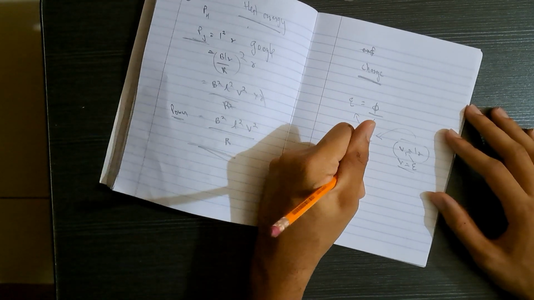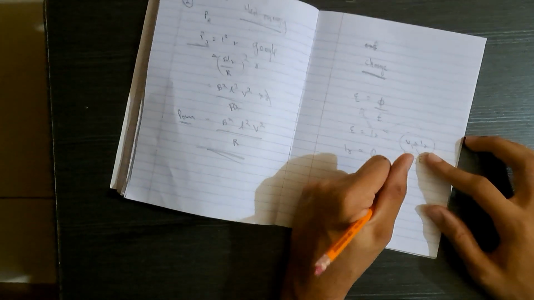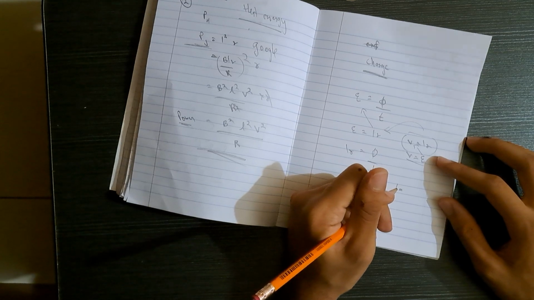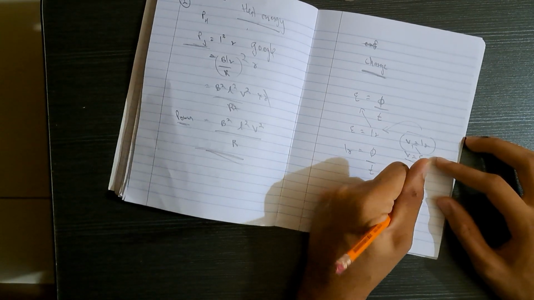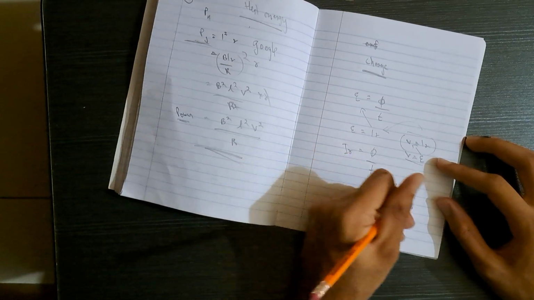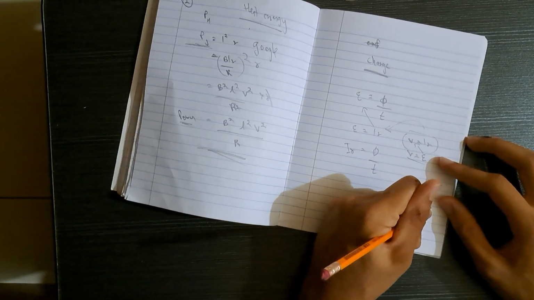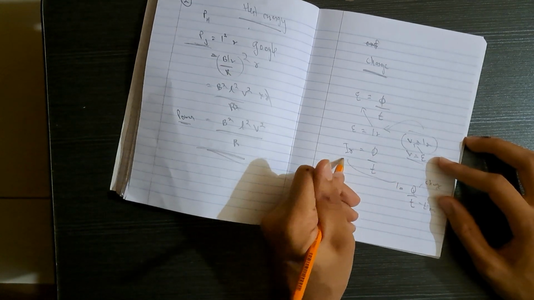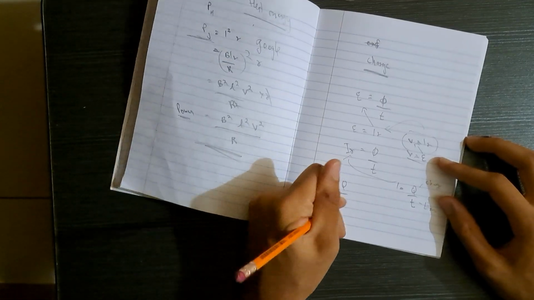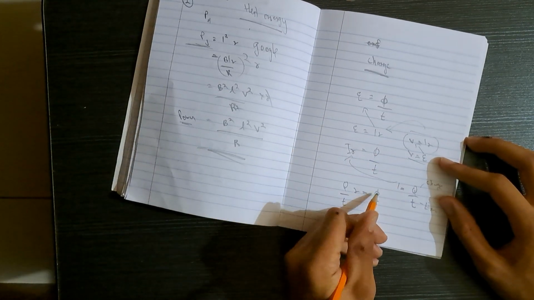So IR is equal to flux by time. What is I? Current. What is current? Charge by time. So I can substitute that over here again. So Q by T into R is equal to flux by time.